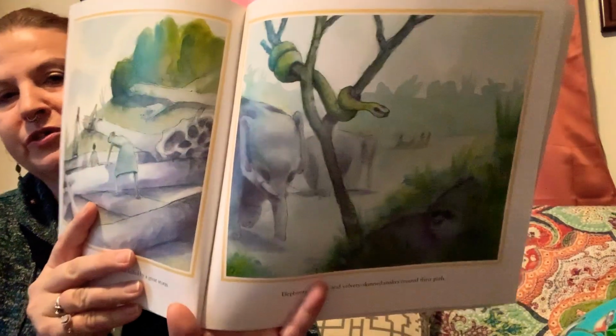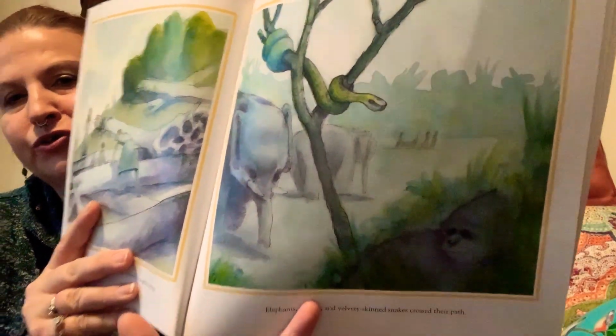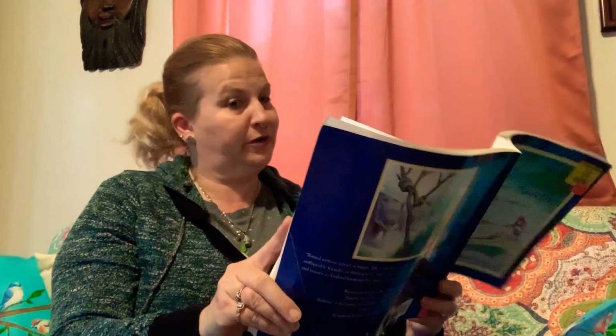It's not like here. Elephants, gorillas, and velvety skinned snakes cross their path. And of course, there's a lot of wild creatures that you can see there that you cannot see here either. Or in England, for that matter. They stopped for the night at a Fong village. Mosquitoes and lice kept Mary awake.